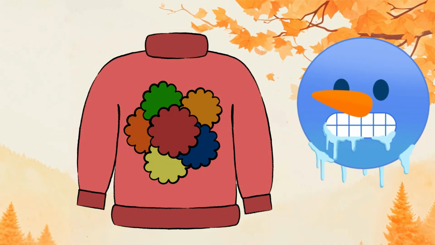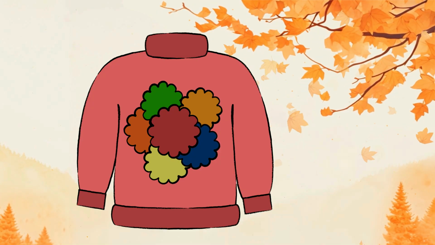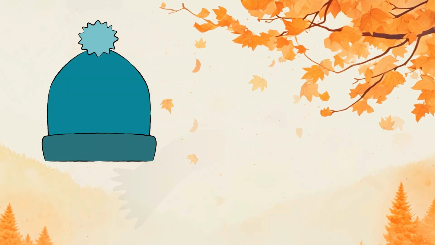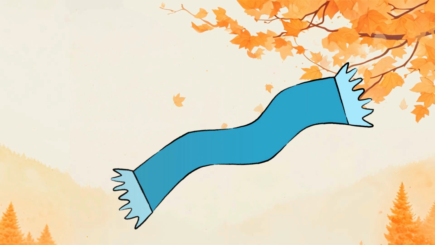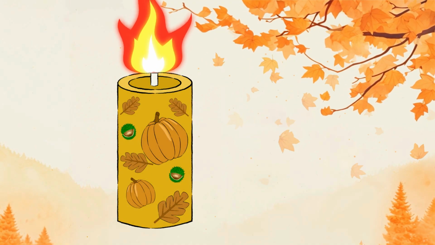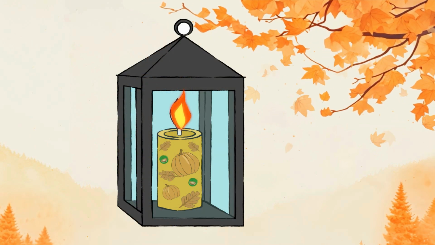In autumn, it starts to get cold. We start to put on a sweater, put a hat on our head, and a warm scarf around our neck. At home, we light a candle or put a candle in a lantern and it shines beautifully.